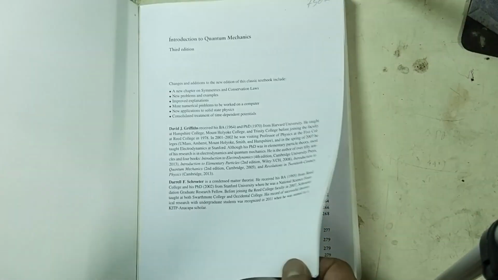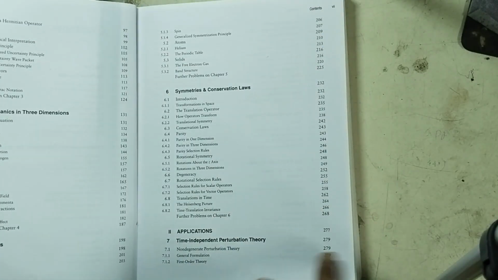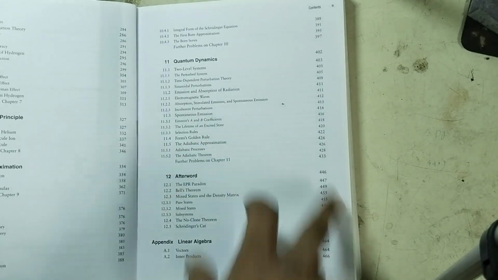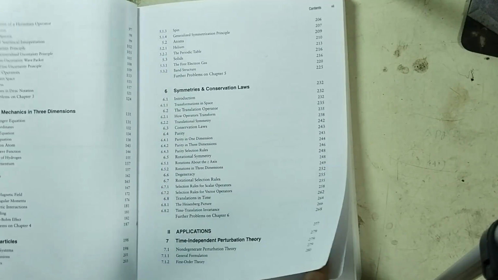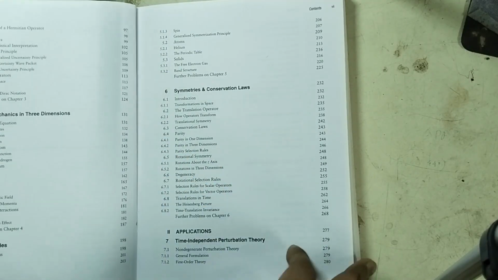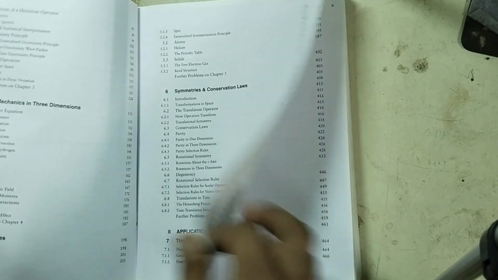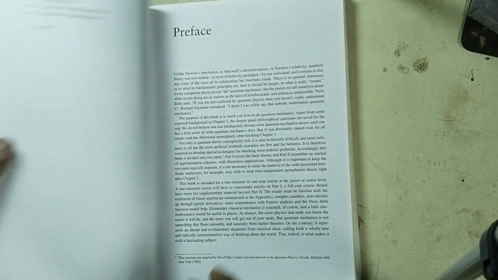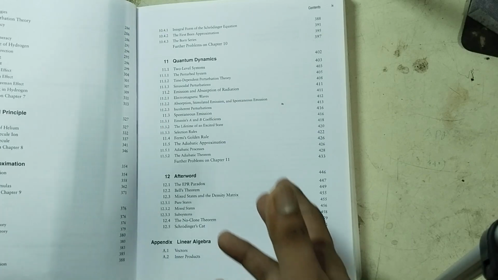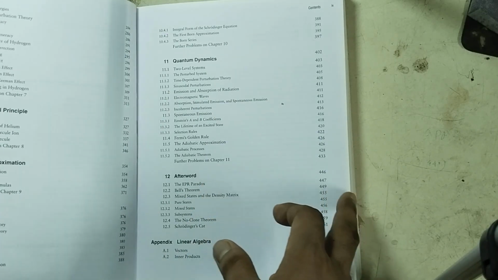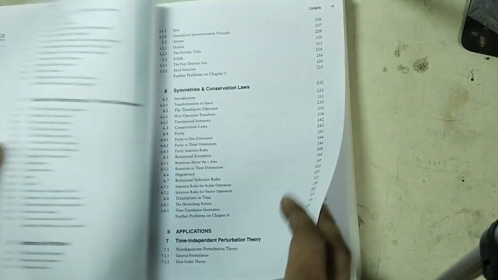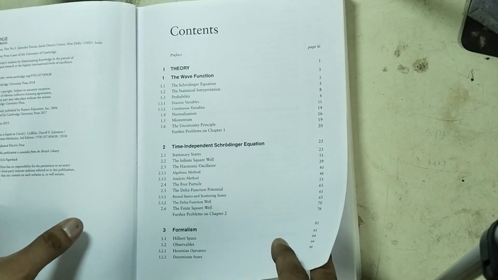Now, in the second edition, there was not this chapter called, where was it? The symmetries and conservation laws. This part, chapter 6, is added to this third edition, as well as some new problems, which will be very much helpful for students as well as teachers who will teach or learn quantum mechanics.